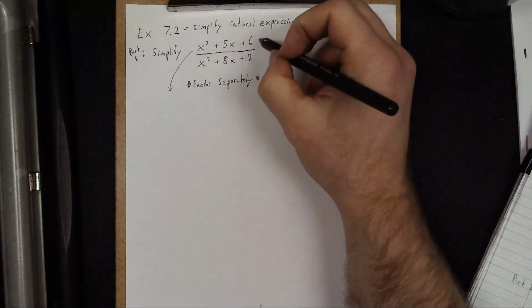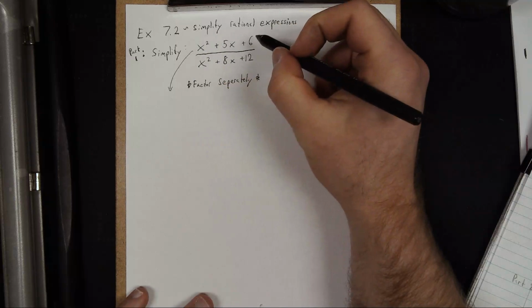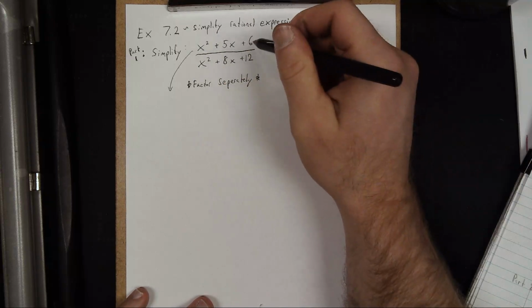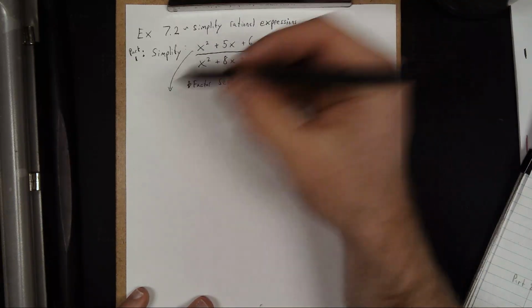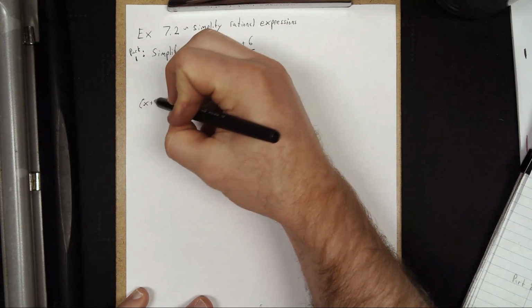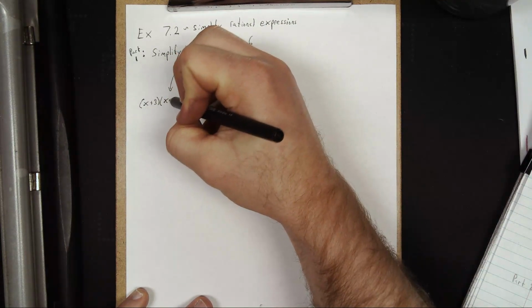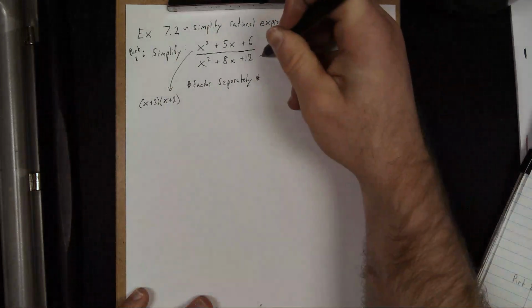So x squared plus 5x plus 6. We need two things that multiply to be 6, add to be 5. So those factor to x plus 3 times x plus 2.